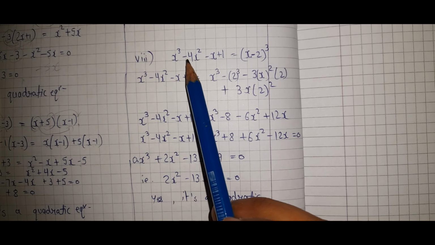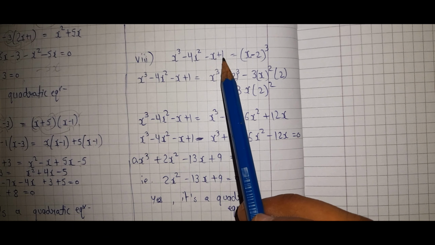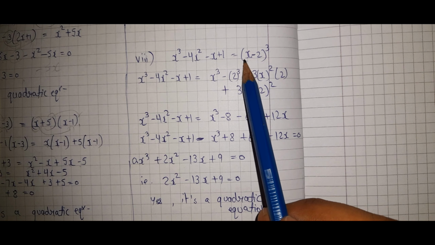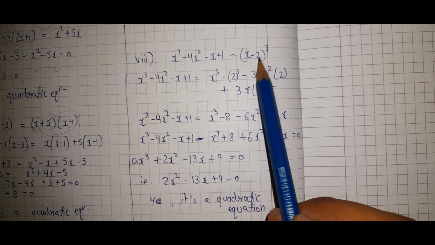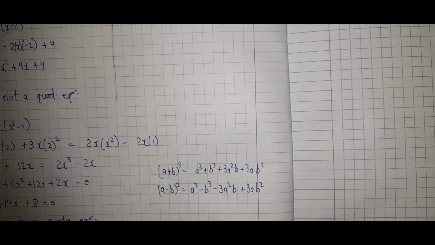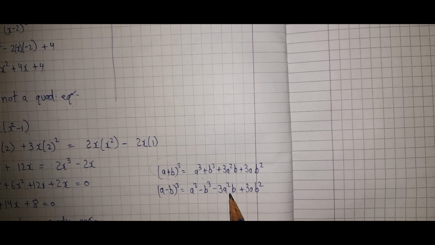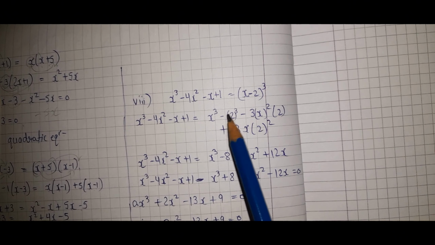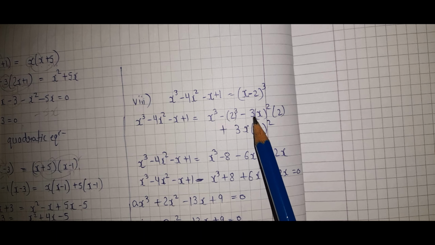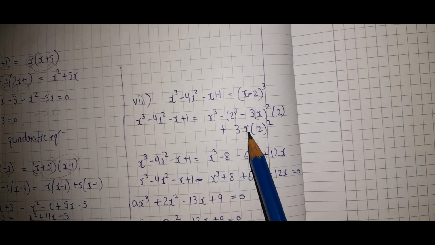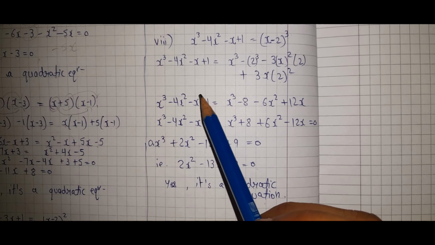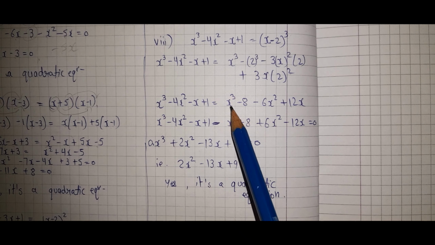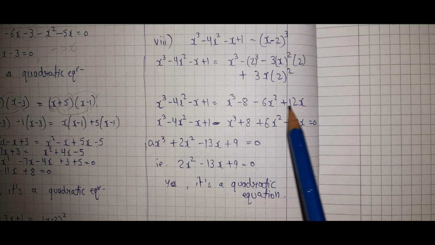Eighth part, x cube minus 4x square minus x plus 1 equals to x minus 2 whole cube. In the right hand side, apply the formula of a minus b whole cube, that is a cube minus b cube minus 3a square b plus 3ab square. So we will have x cube minus 2 cube minus 3x square into 2 plus 3x into 2 square. So left hand side remains as it is and after solving right hand side we will get x cube minus 8 minus 6x square plus 12x.